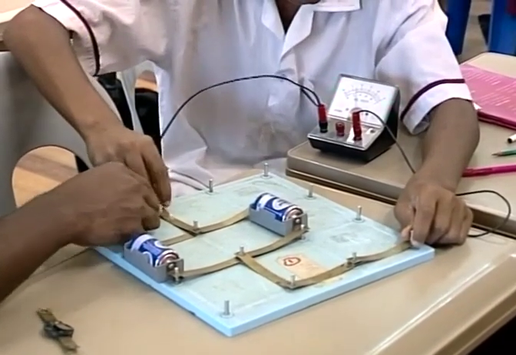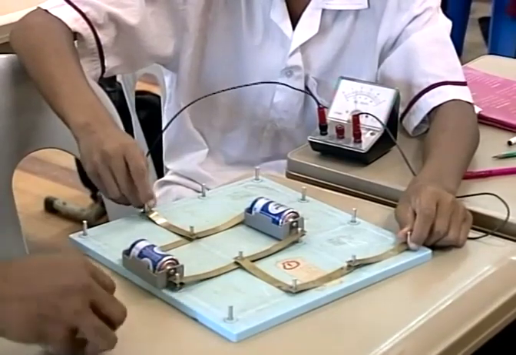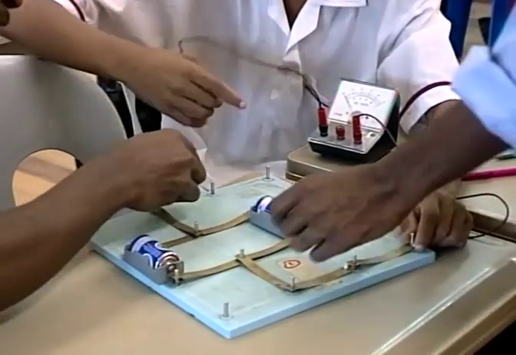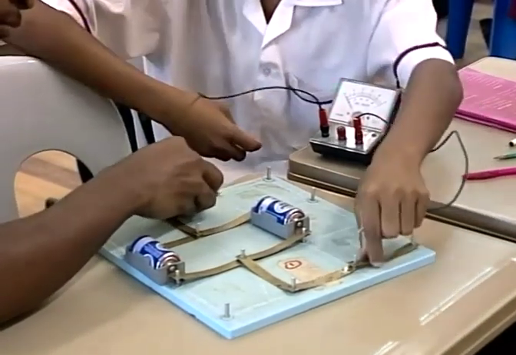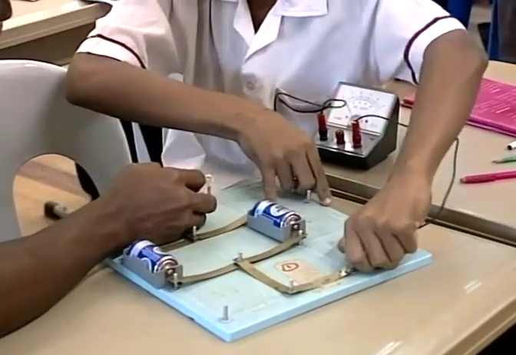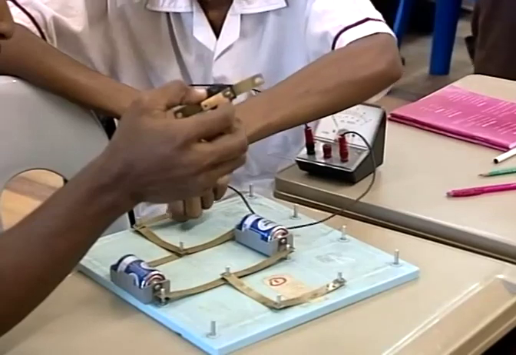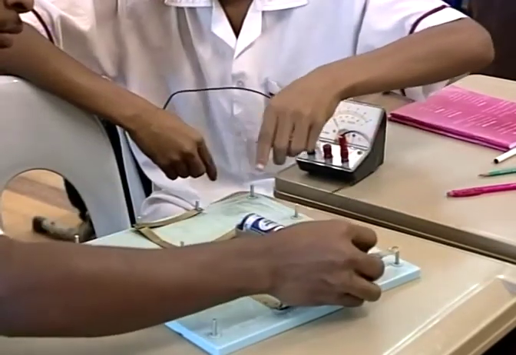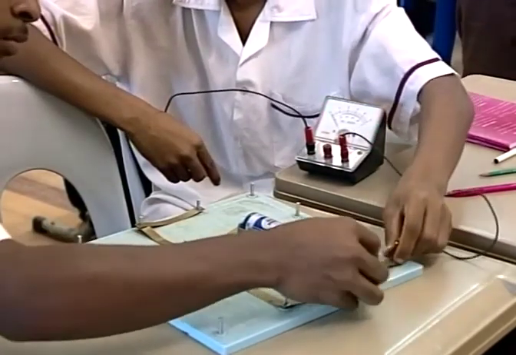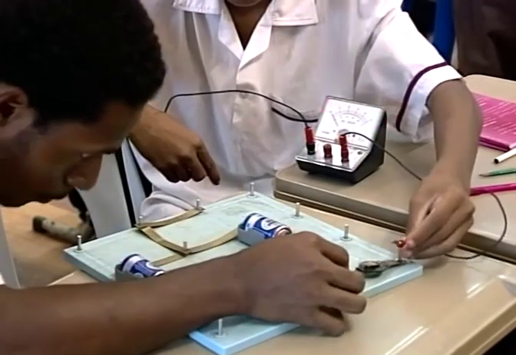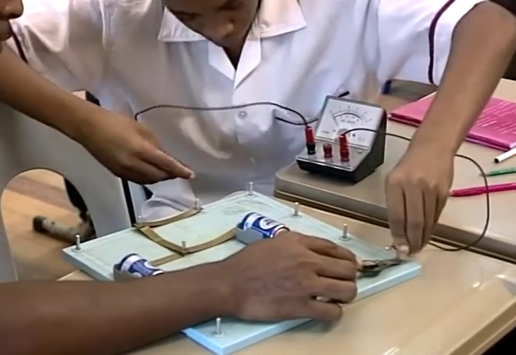You got a switch there. Connect the switch and then you can. Try to connect the switch.